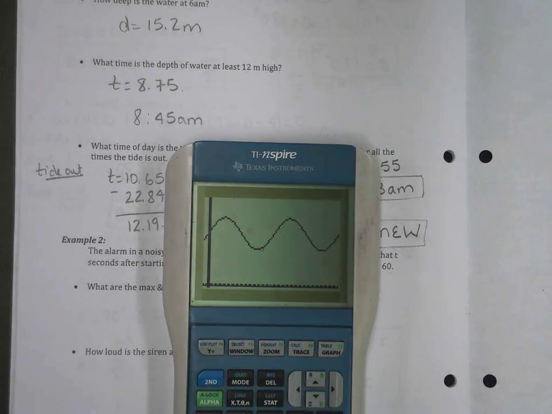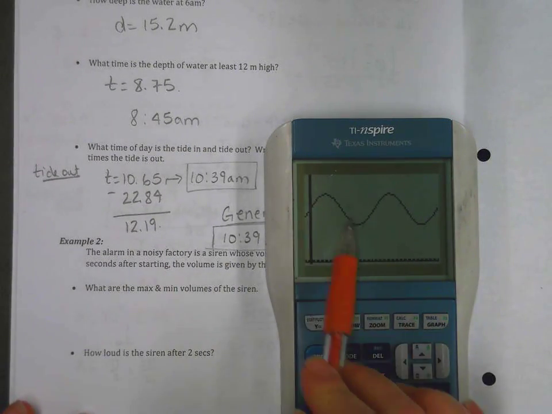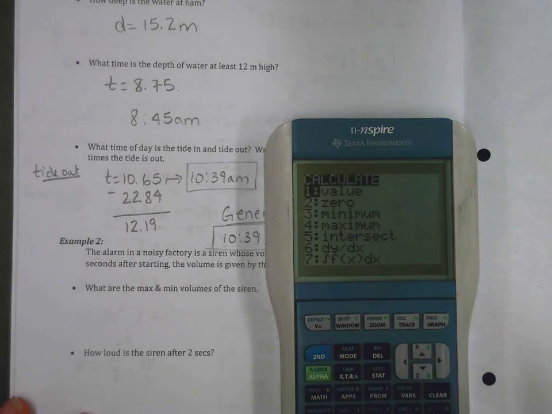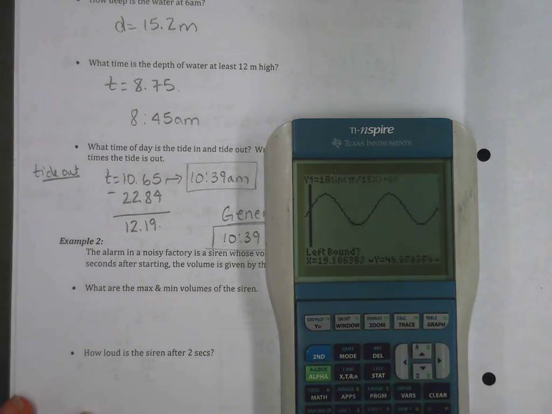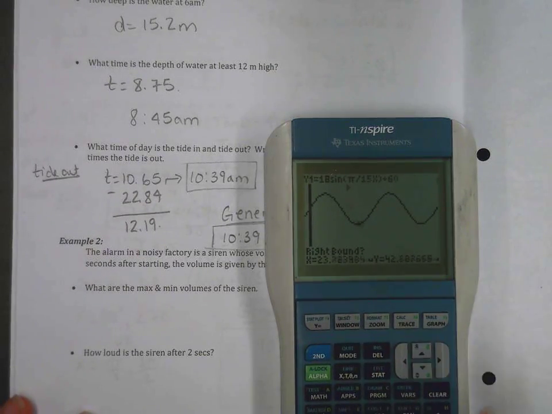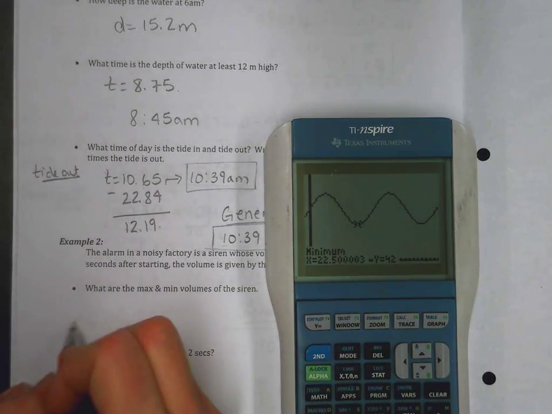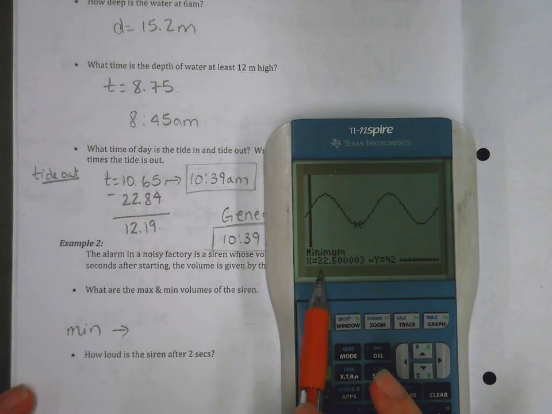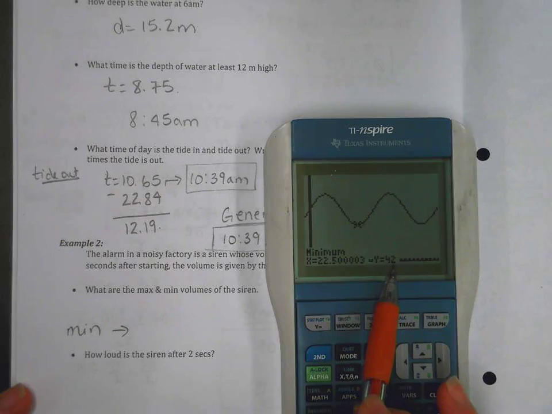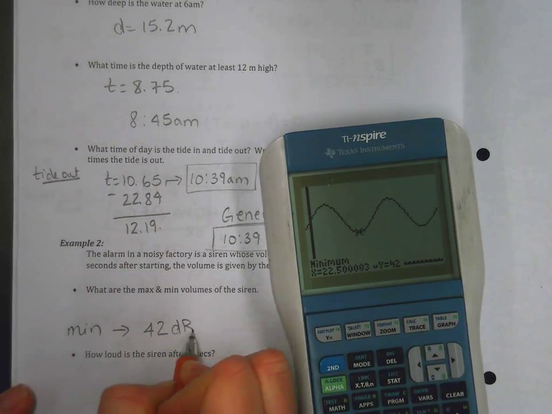And it says, what are the maximum and minimum volumes of the sirens? So obviously we're going to find these maximum minimum points. We'll do minimum first, since our cursor is over here. Enter, right bound, enter, enter. So the minimum, right, this is the time it takes to hit the minimum, but our decibels is 42 decibels.